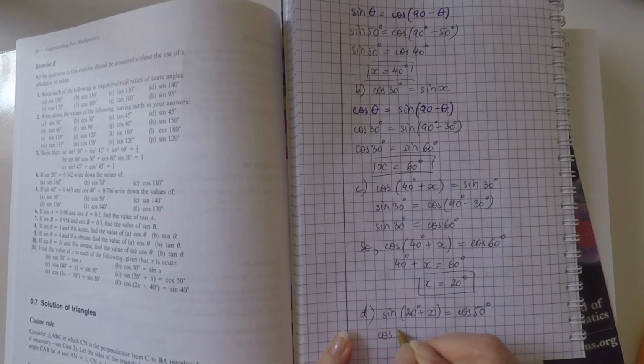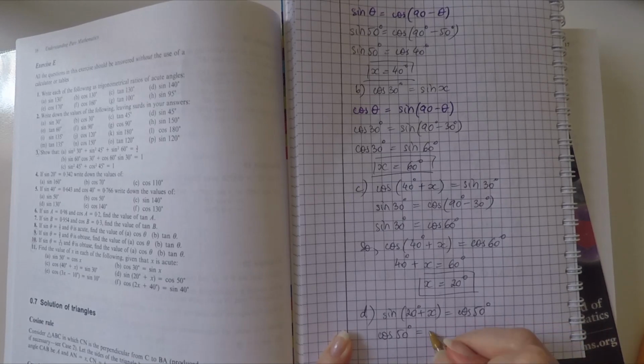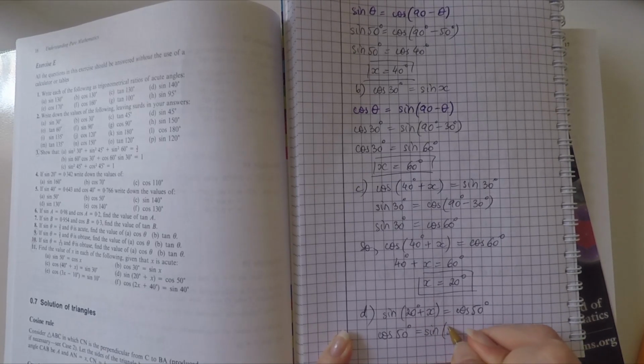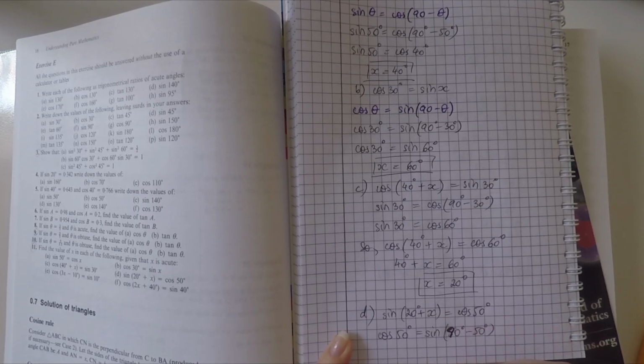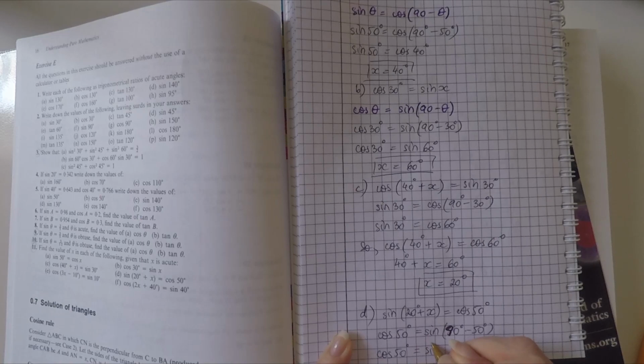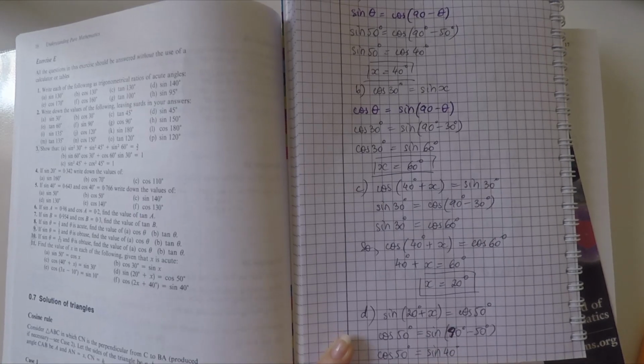So I'm going to write cosine of 50 equals sine of 90 minus 50, which makes cosine of 50 equals sine of 40.